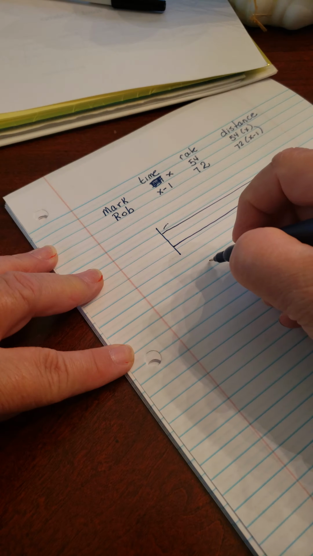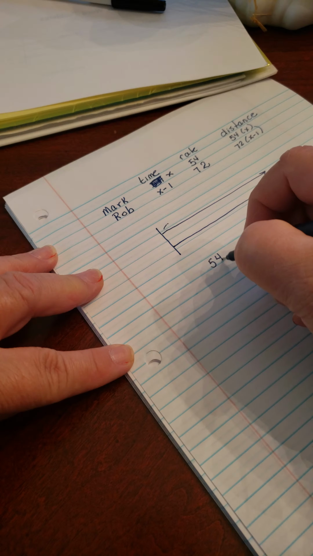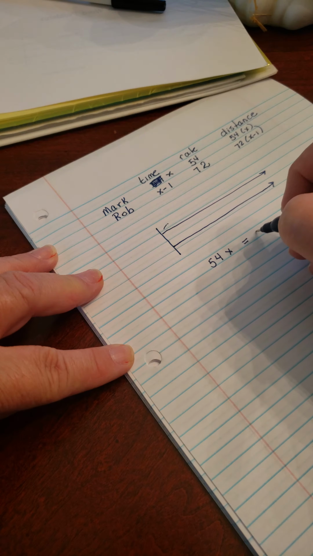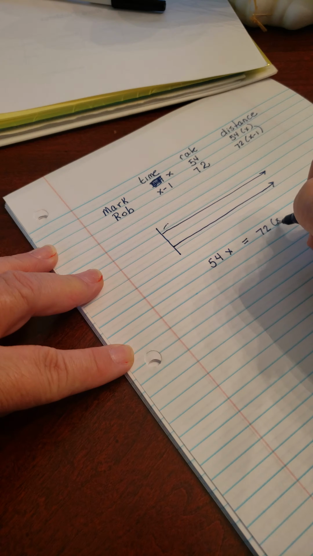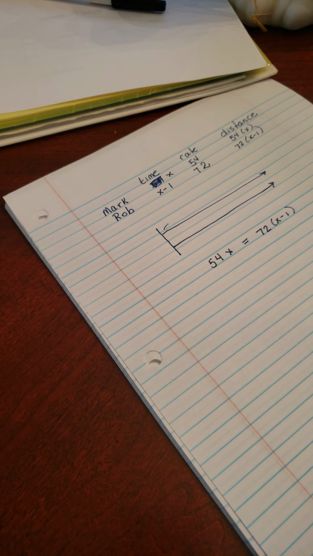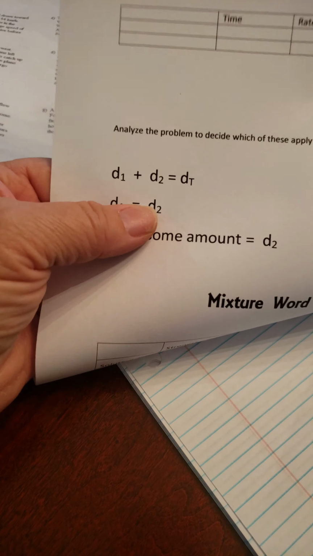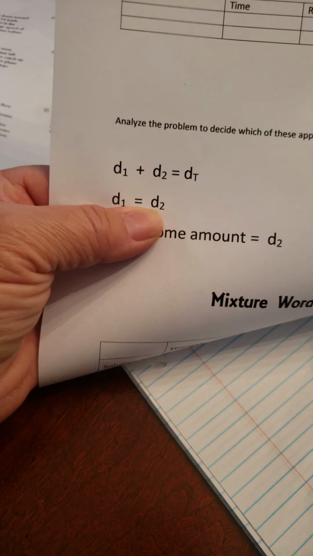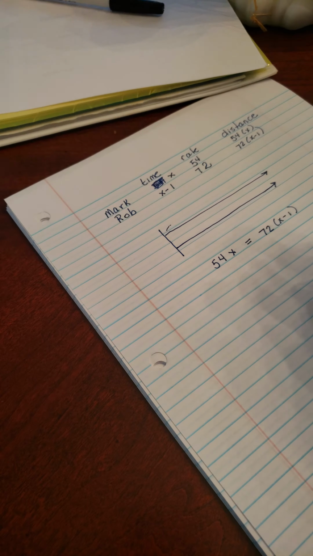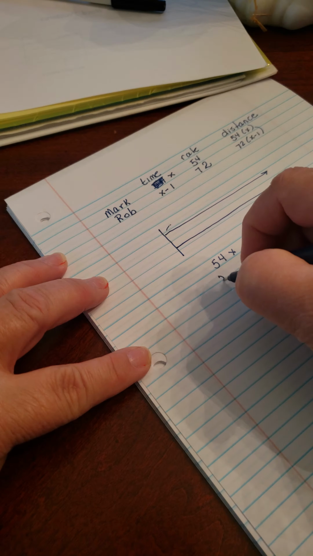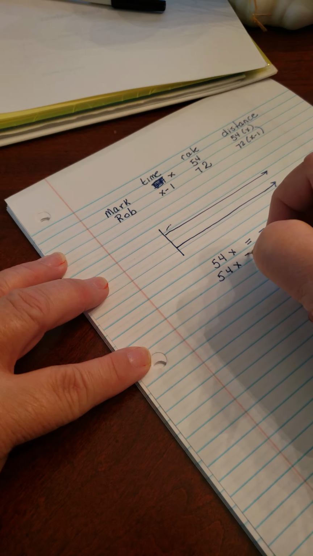So my equation becomes that Mark's distance is equal to Rob's distance. This is a case where we're doing this kind of formula where the two distances are the same. So now all I need to do is to solve this equation.